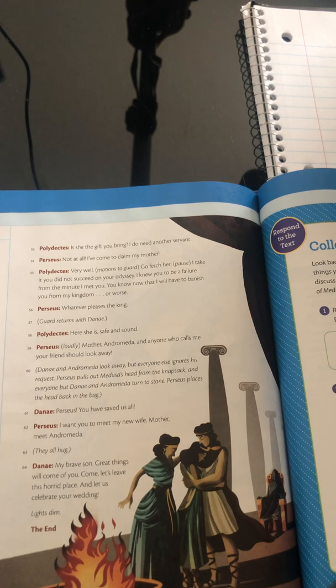Very well. Motions to guard. Go. Pause. I take it you did not succeed.